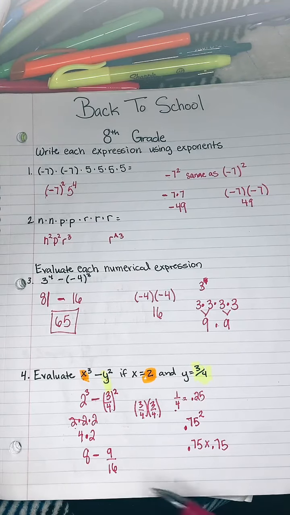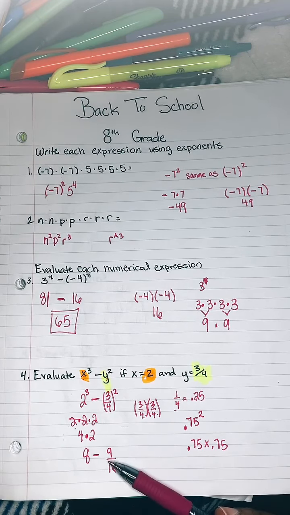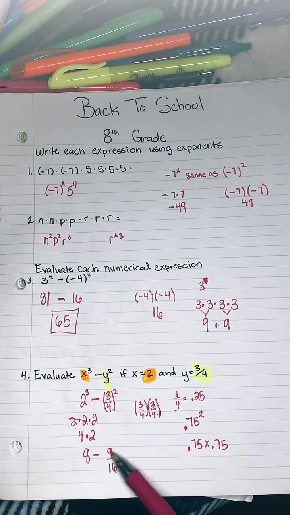Now, this is where we go back to, I think you guys do this in 7th grade or 6th grade. One of these. What's 8 minus 9/16? Oh, this is a lot. Should we use a calculator or should we do it by hand? Let's take a vote. Calculator or by hand? What do you guys say? Hand. Oh, I'm seeing a lot of hands. All right, we're going by hand.